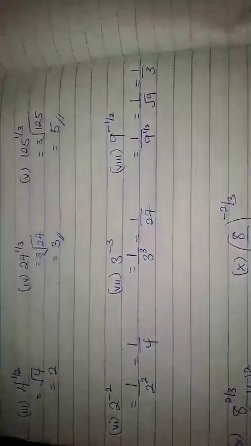So we have treated simple calculations in indices. In our next video, we'll look at more complex questions involving indices.